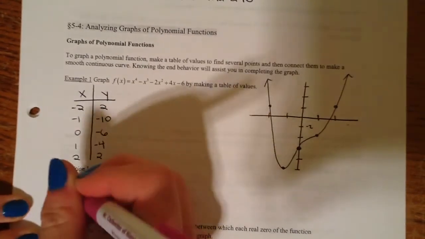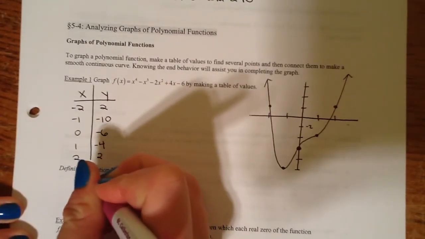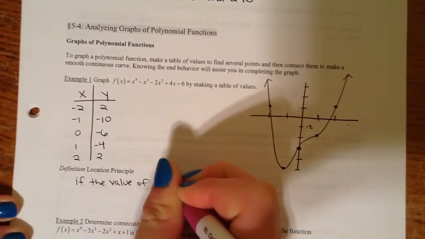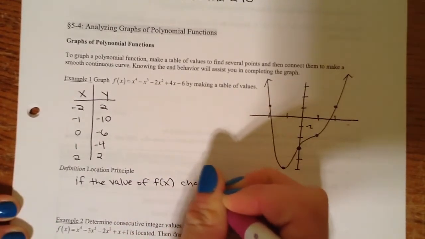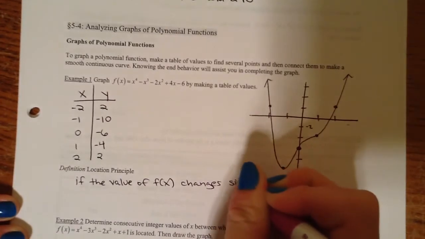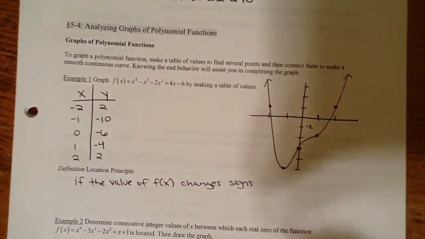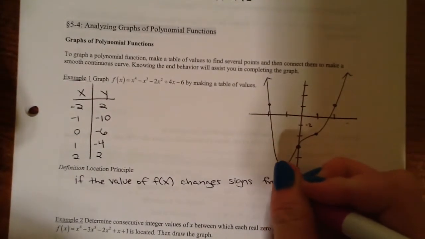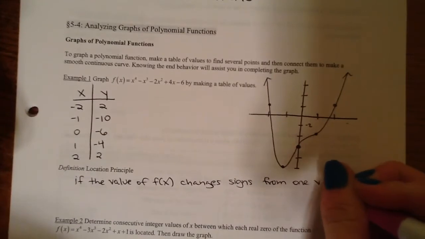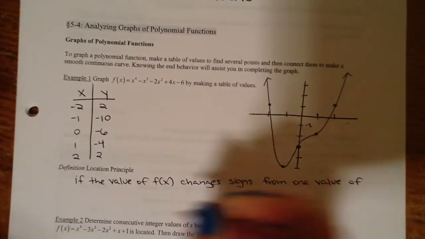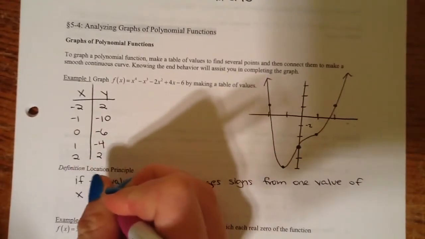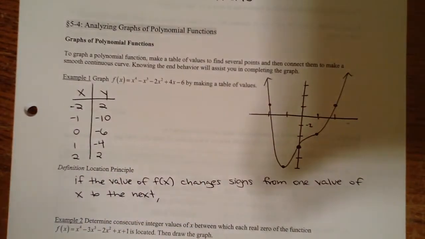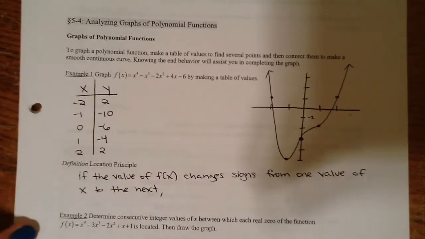So if the value of f of x, the function value, the y value, changes signs from one value of x to the next, then there is a 0 between those two x values.